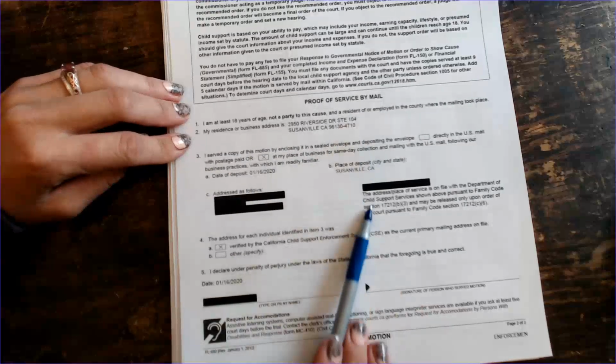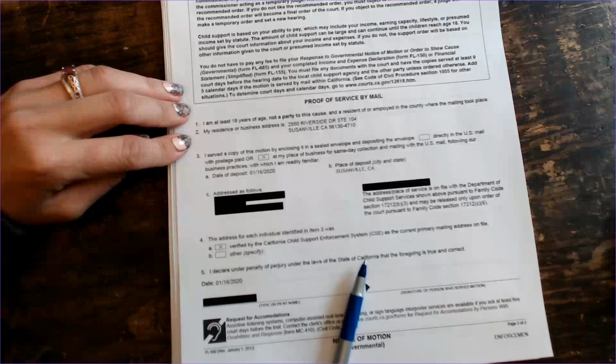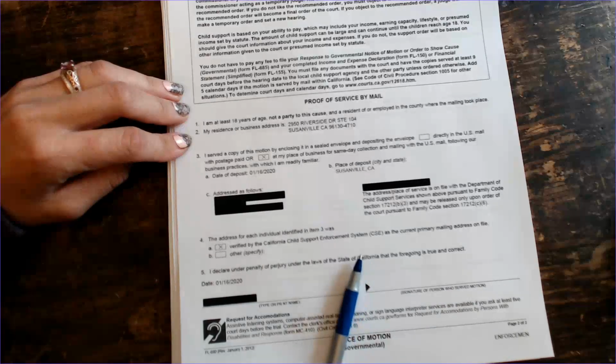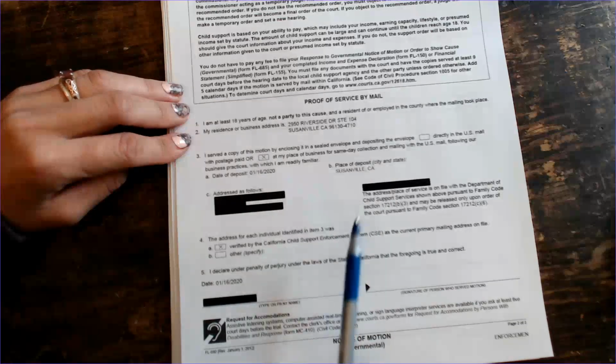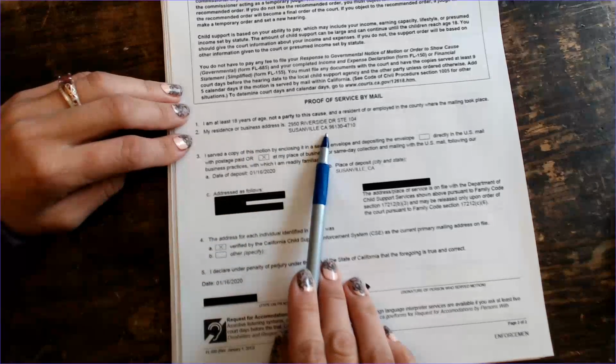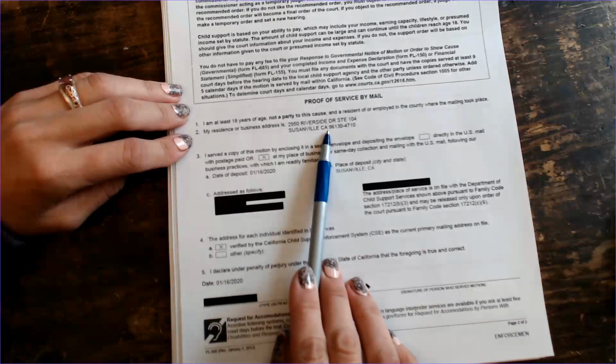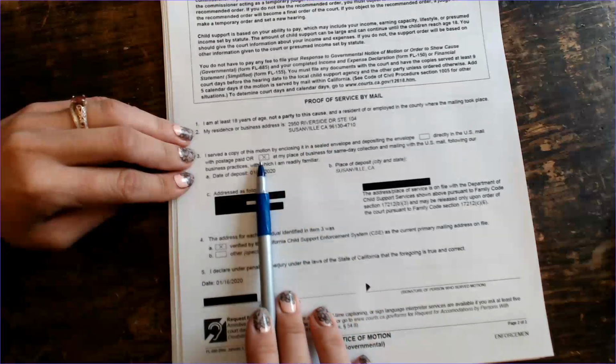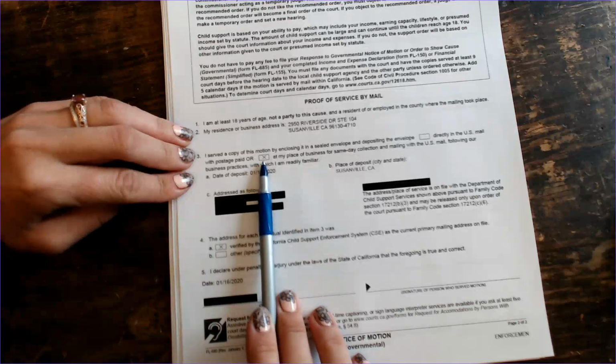So then this next part is a proof of service for the child support representative that served this motion. It's going to have the business address of the person who served the motion. It's going to say how they served it.